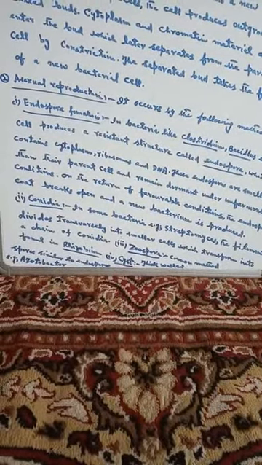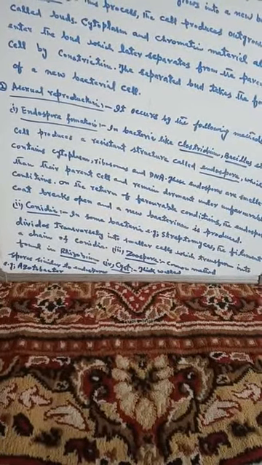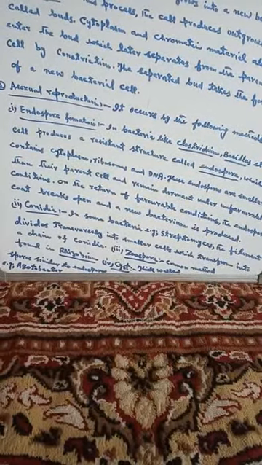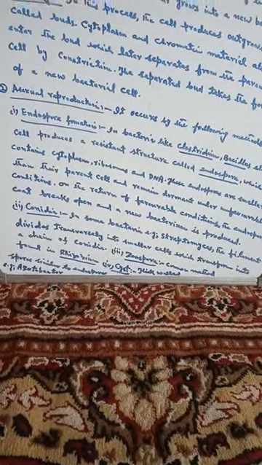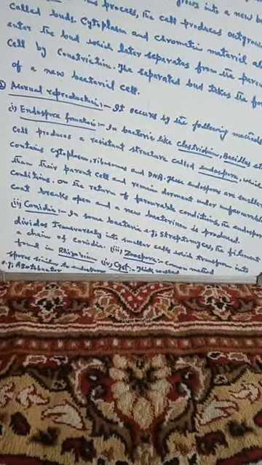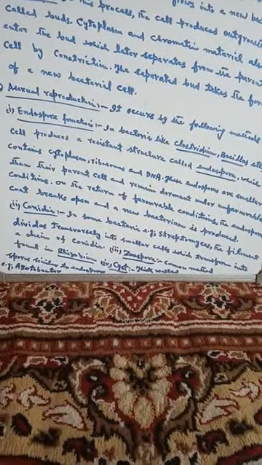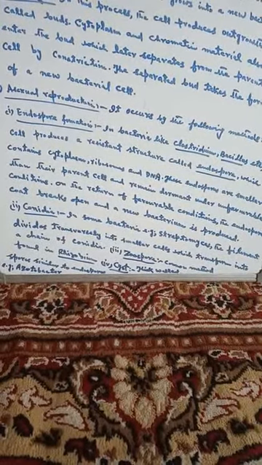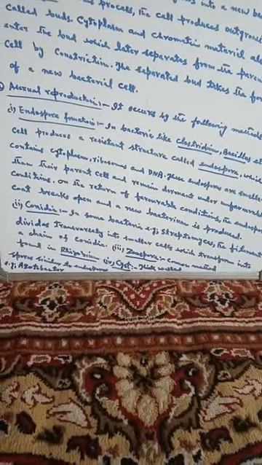Now the second type of method of asexual reproduction is the conidia formation, C-O-N-I-D-I-A, conidia. In some bacteria, for example Streptomyces. This is a kind of bacteria. So what happens there?